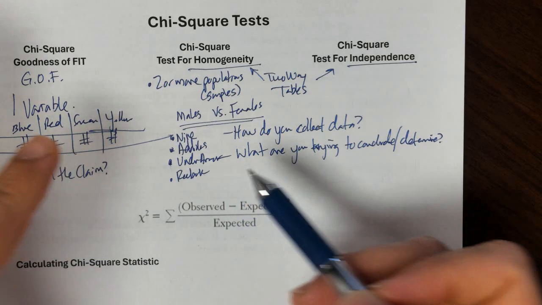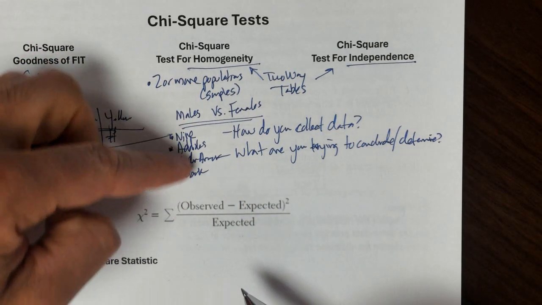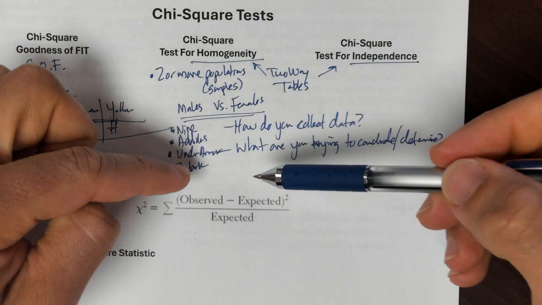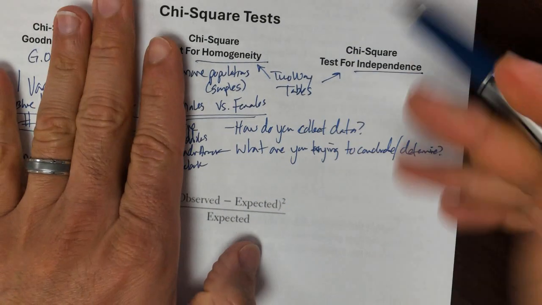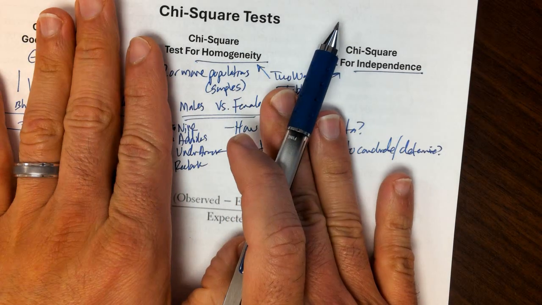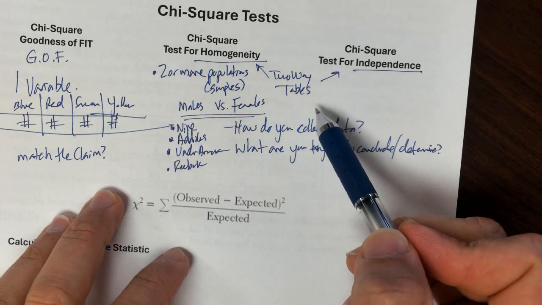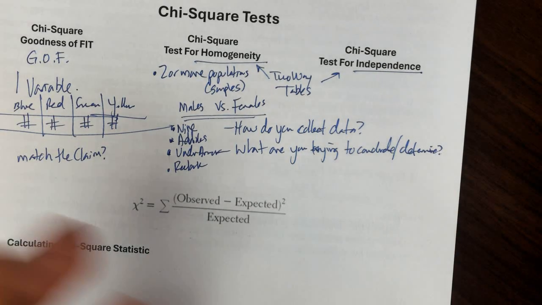You have two distributions. The males have their own set of numbers for which one they prefer. The females have their own. Do they differ from each other for the two populations? Or maybe you're doing it for middle schoolers, high schoolers, and college students. Do they like them the same way?